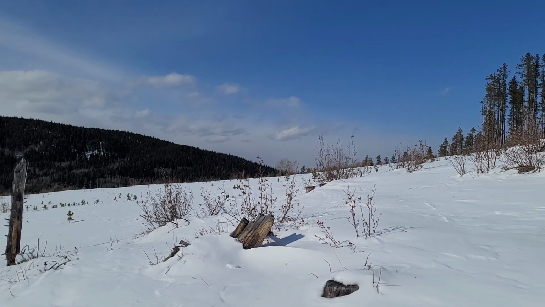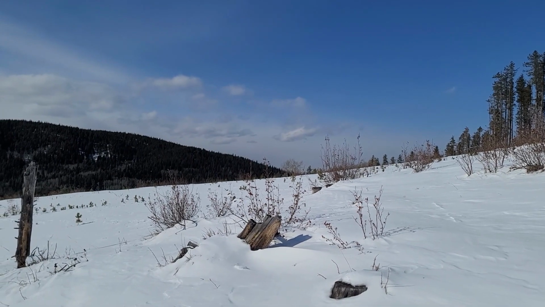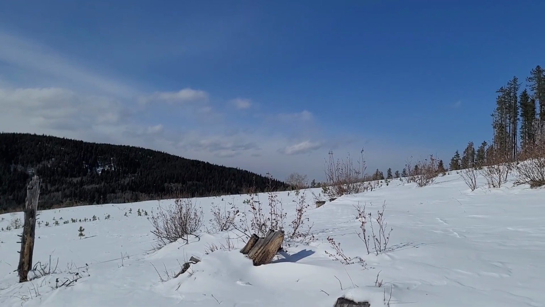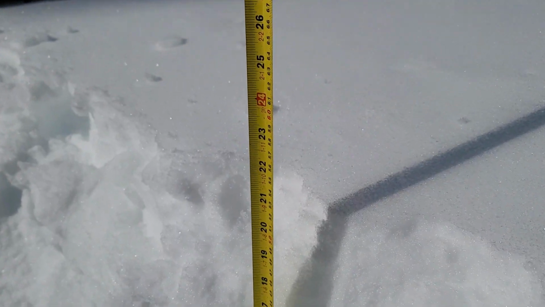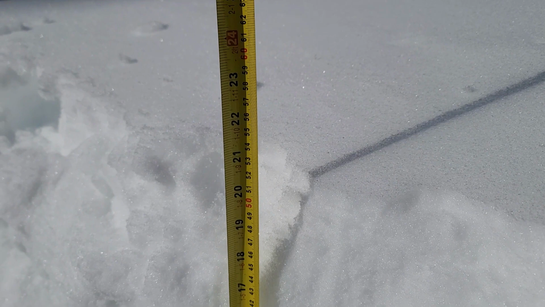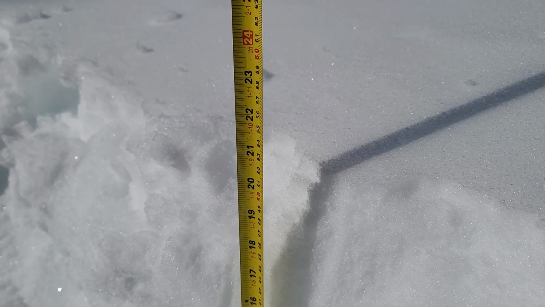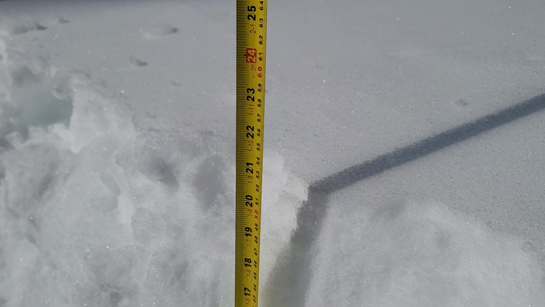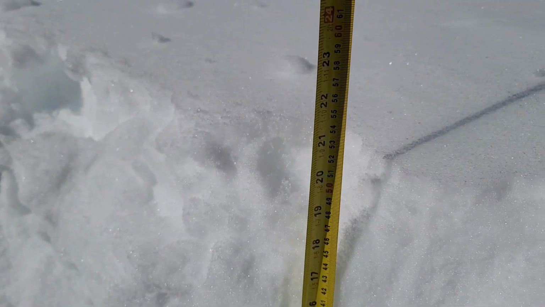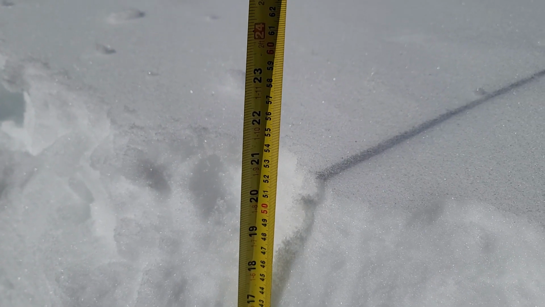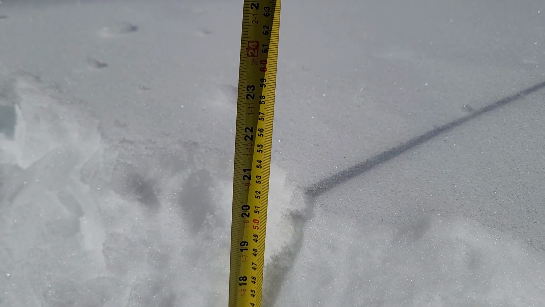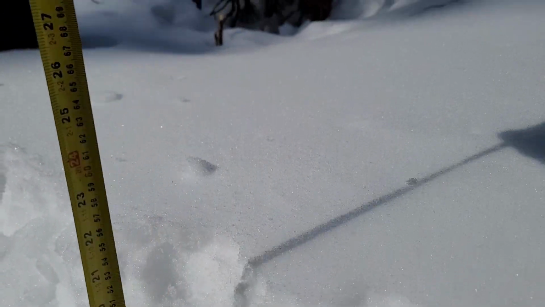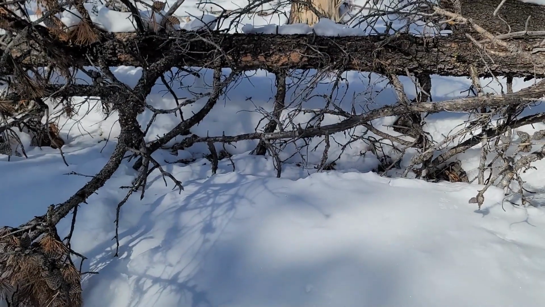Walking in here through it, it was quite deep. The dogs were struggling and not enjoying themselves through it. So we'll see what that's like. All right, here we are in another area just off the lee side of the area that we were just in, the wind swept area. And you can see we have somewhere around 20, 21 inches, 52, 53 centimeters, somewhere in that range in this spot. This area is pretty heavily affected by wind.